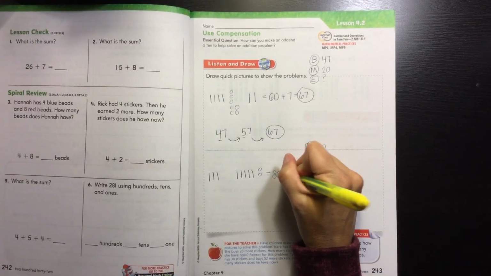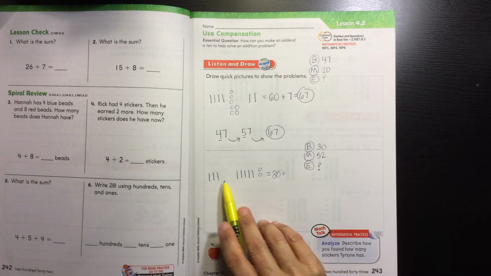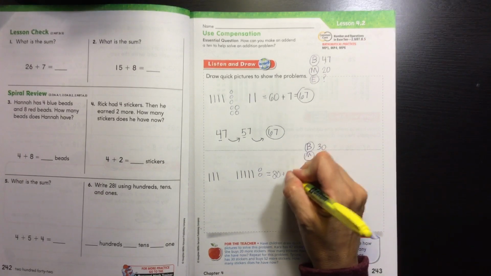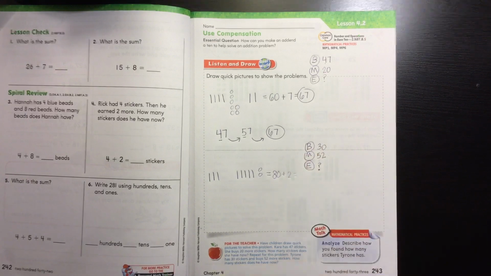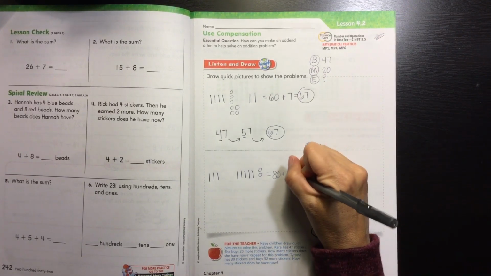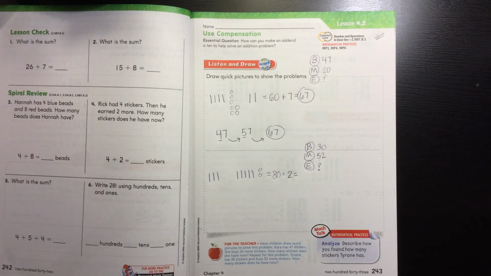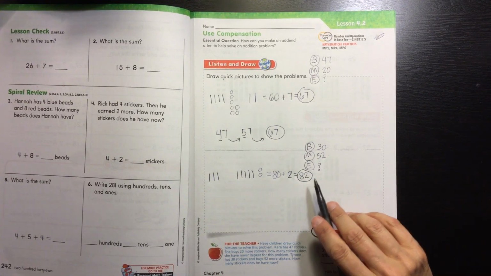All right, and then if we look at our ones, my pen is starting to run out of ink. If we look at our ones, we know that there are no ones here, and we have 2 ones right here. So we're going to add 80 plus 2. So go ahead, make sure that you have that in your book. All right, sorry about that. I don't know if this pen's going to work or not. There we go. All right, so we know that if we add 80 plus 2, then that is going to equal 82. So Tyrone now has 82 stickers.